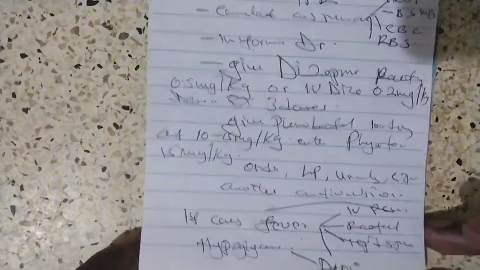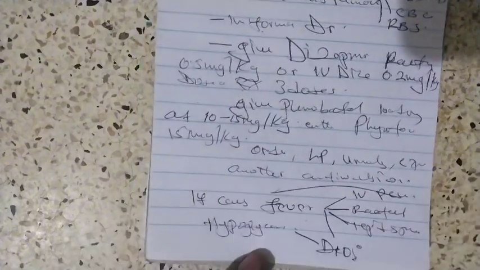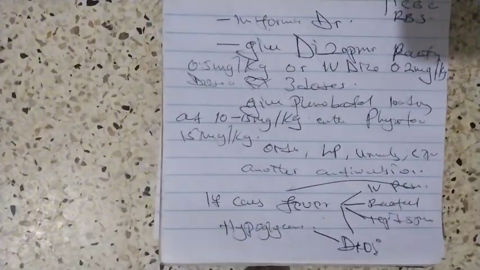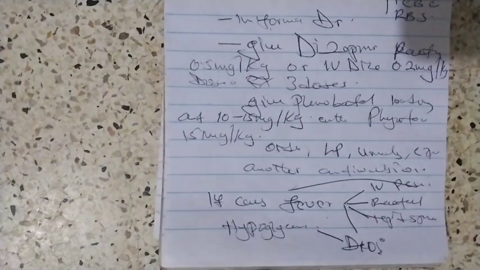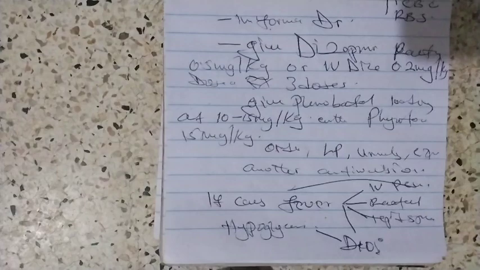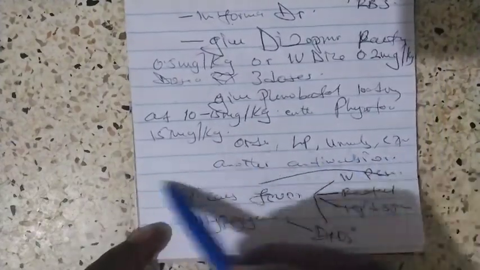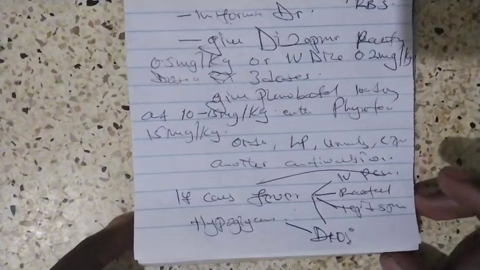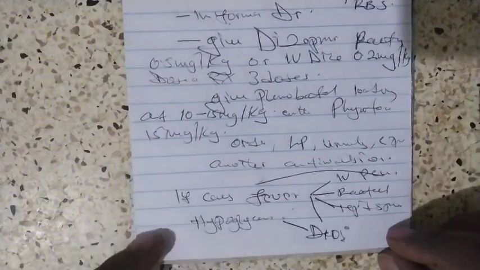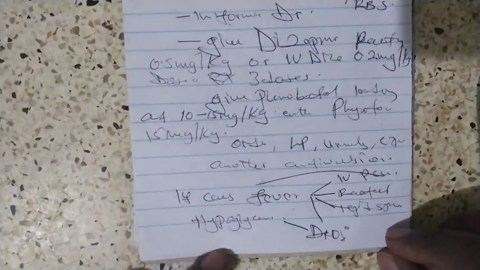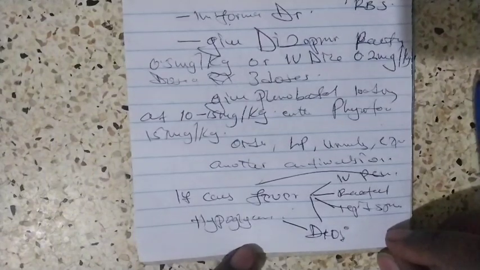Then the doctor will come and order for LP, urinalysis, chest x-ray, and the rest of the investigation. And then if the patient continues to convulse again, the doctor will come and also add another anticonvulsant depending on his suggestion, and then you need to treat the cause.